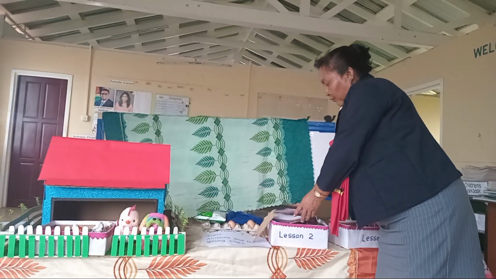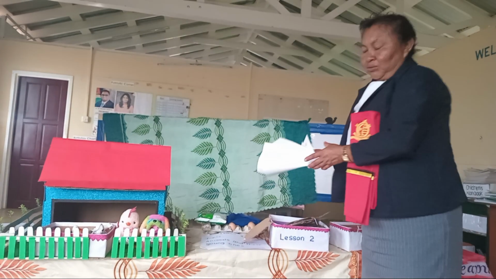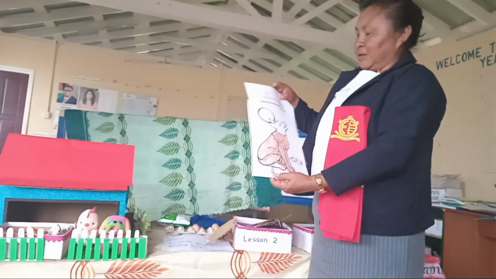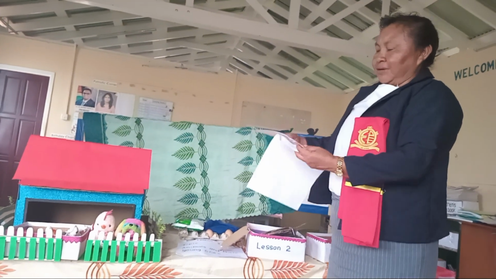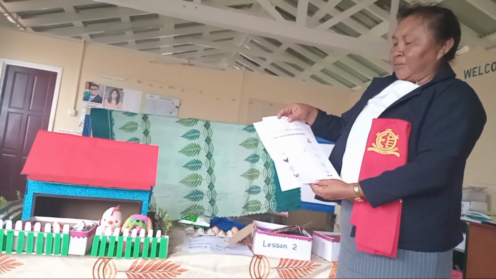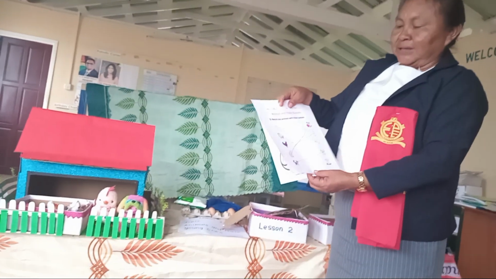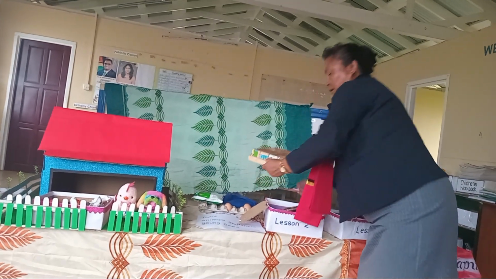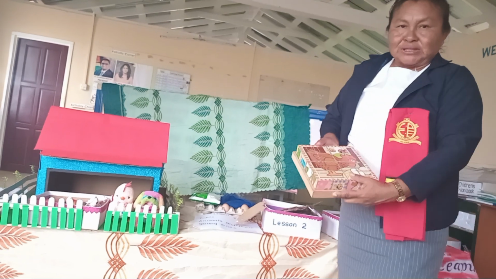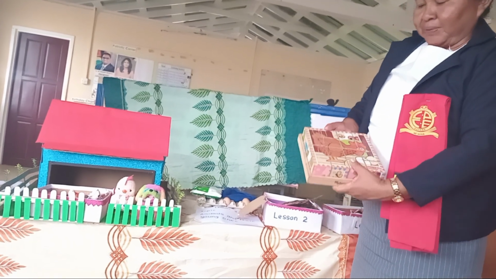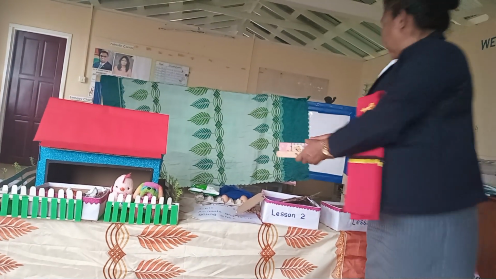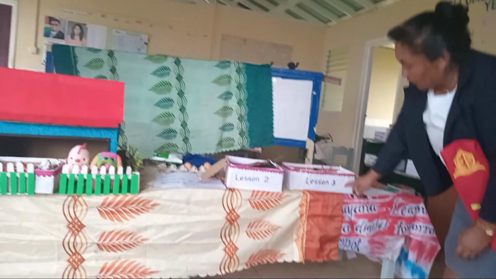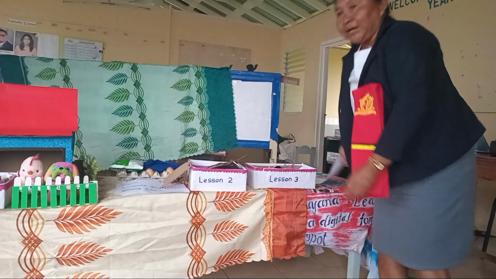And then for their activity, children had to color their favorite animal. And then the other children had to match the animals with their babies. And then they had to fix the puzzle of an animal. This is the hen.